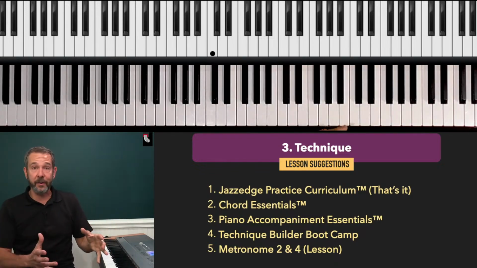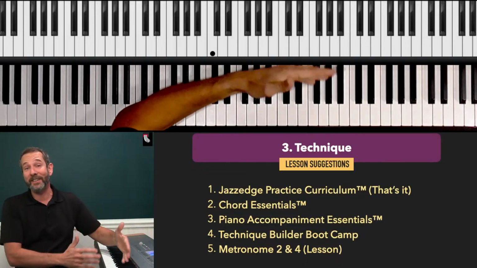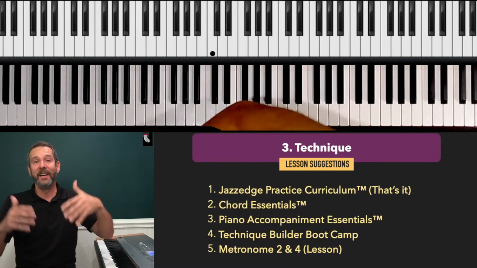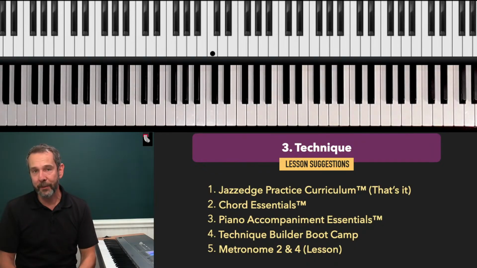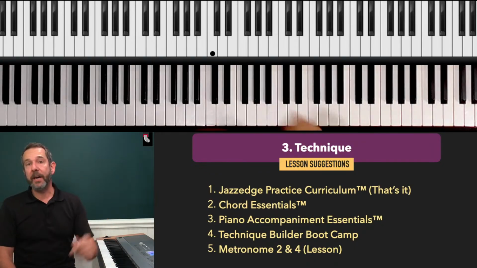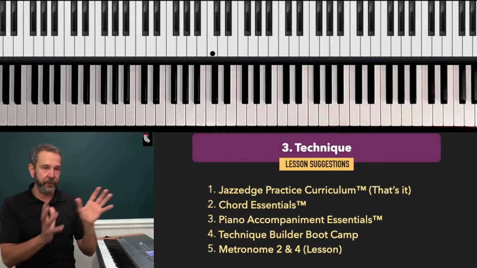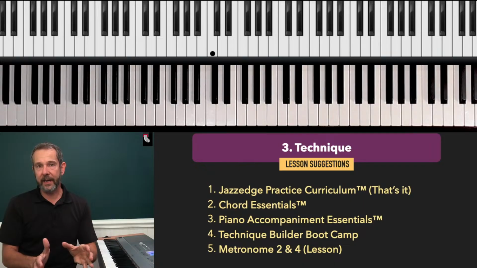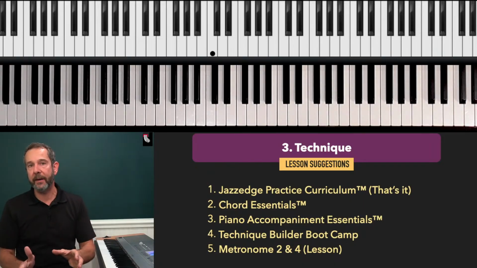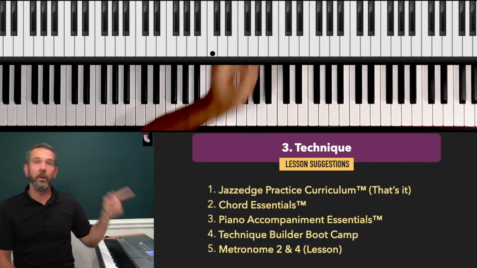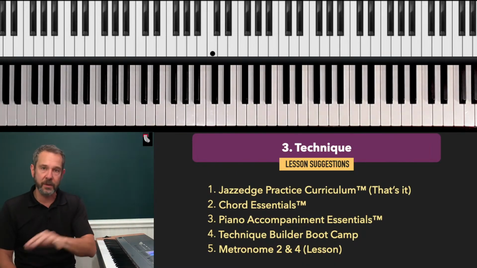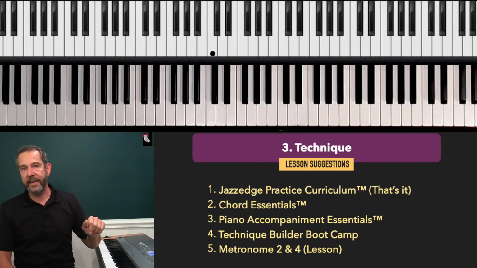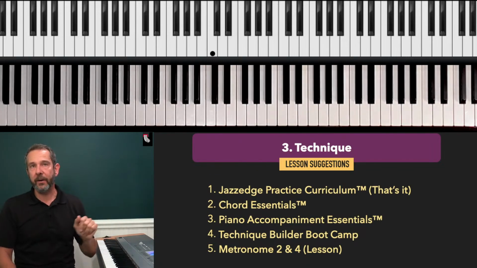You end up learning them in 12 keys, right? So it's great if you want to work on your technique, but it's also great to learn different styles, different rhythms, and different accompaniment patterns as well. Piano Accompaniment Essentials, another one in which there's 15 lessons that are really great in terms of diving into different accompaniment patterns, rhythms, chord patterns as well, right?